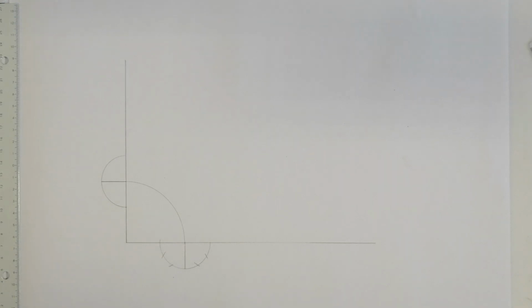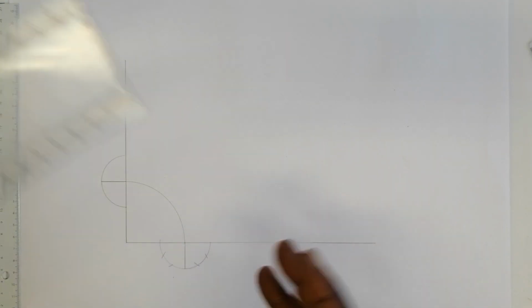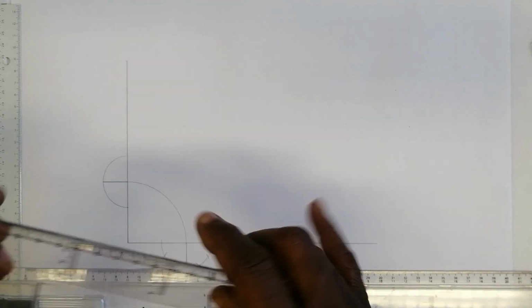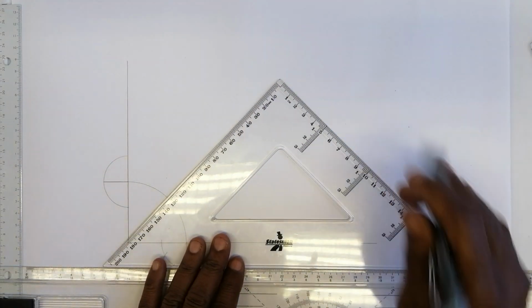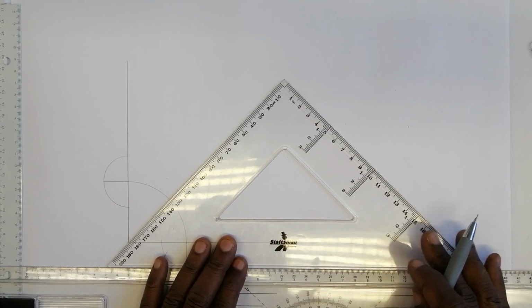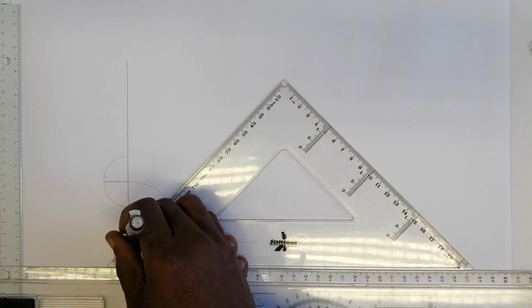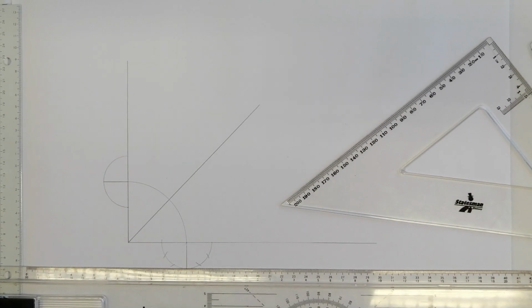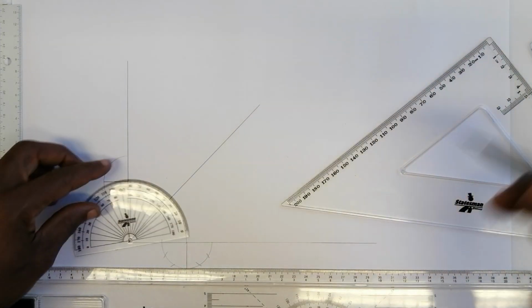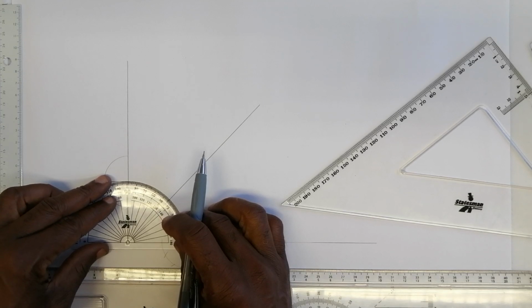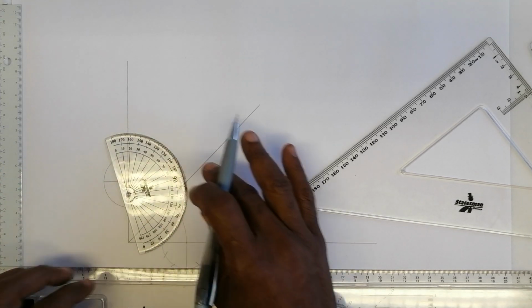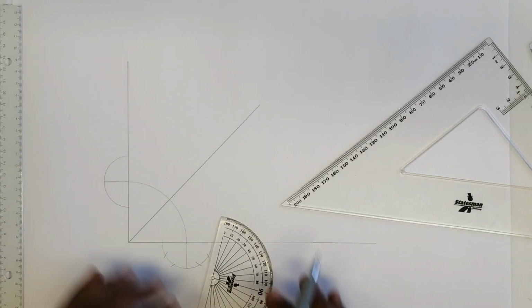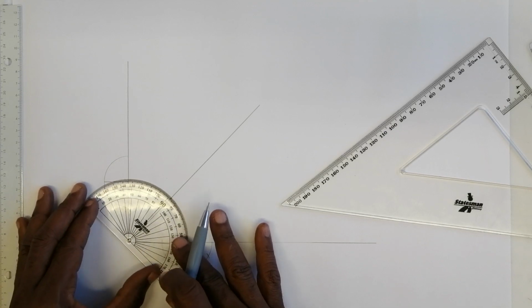Okay, now let's draw the joint of the segment. This is 45 degrees. Then I need 30 degrees, and 15.